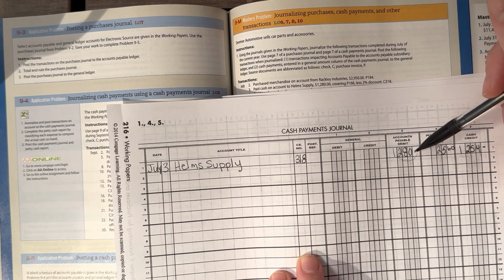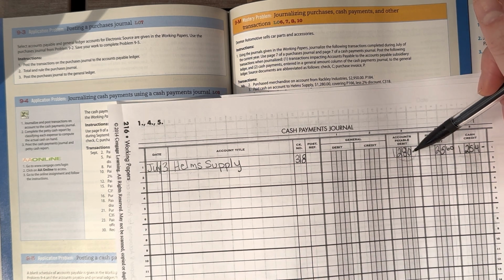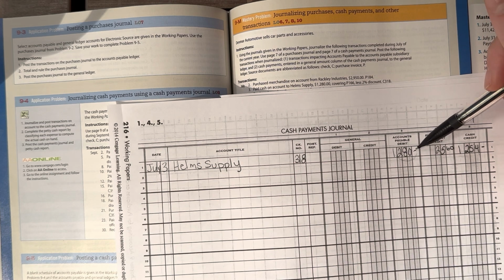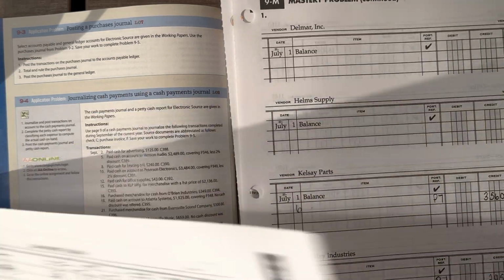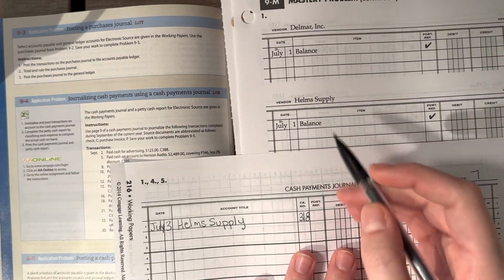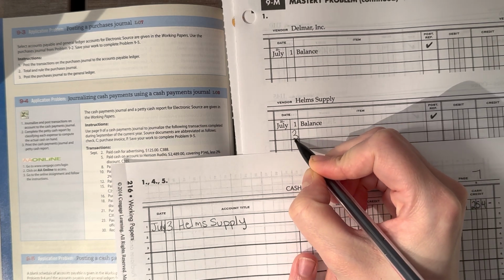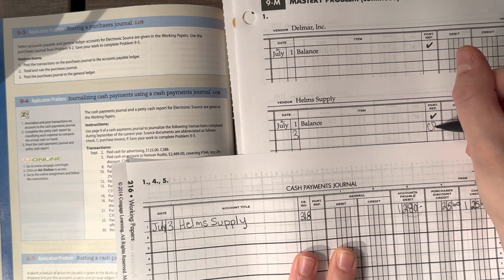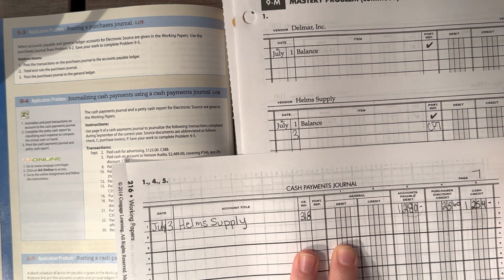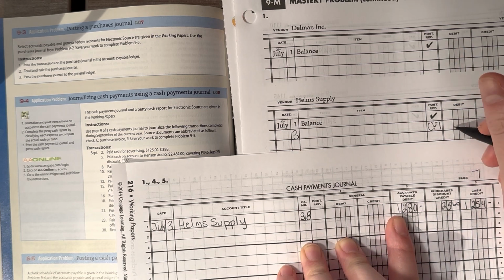Okay? Then it told me in the instructions that I need to post anytime I use accounts payable. So here's the accounts payable, and now I need to post it. This is one that I didn't post yet, so I will go ahead and write a 3 here. This is cash payment, so CP7, and it's a debit of 1,280.